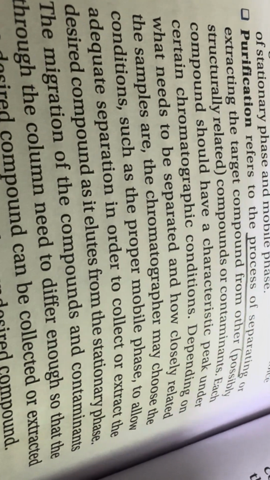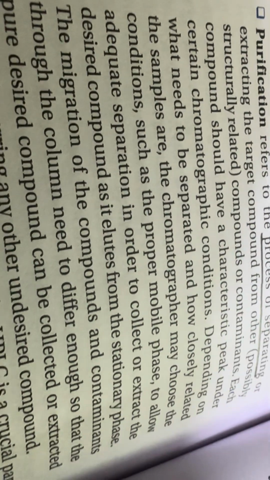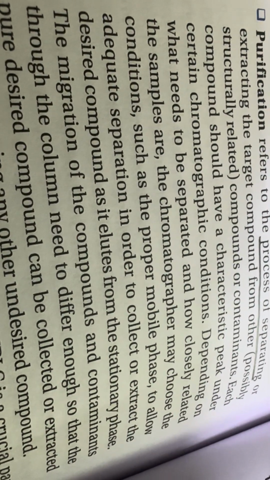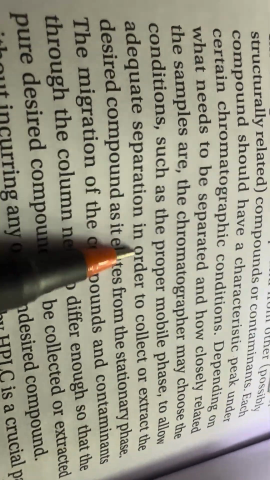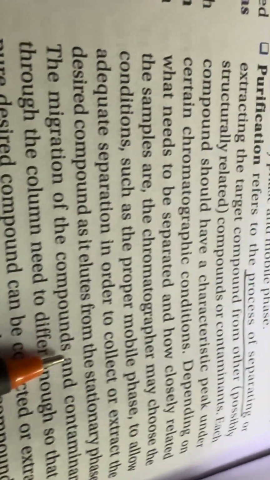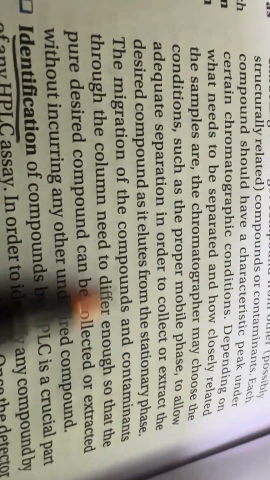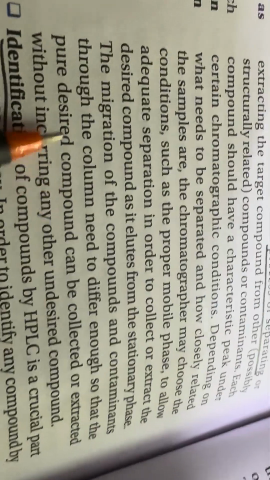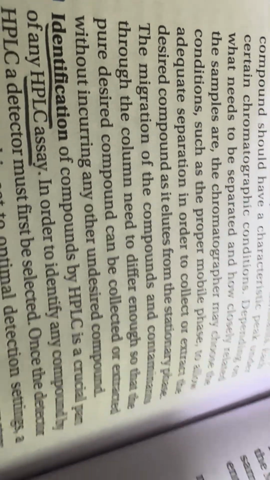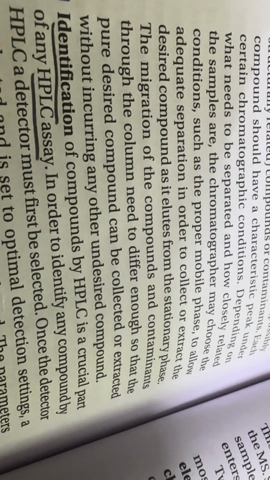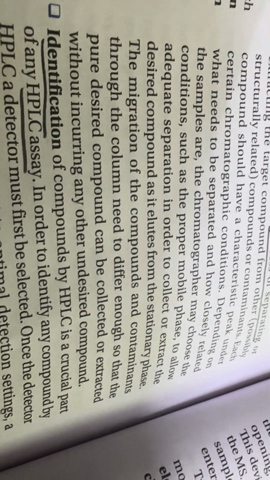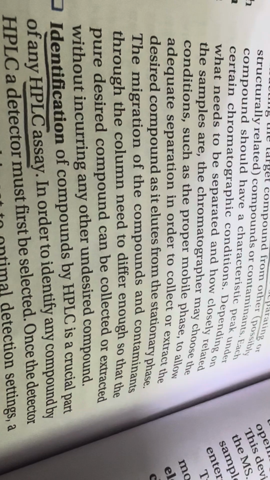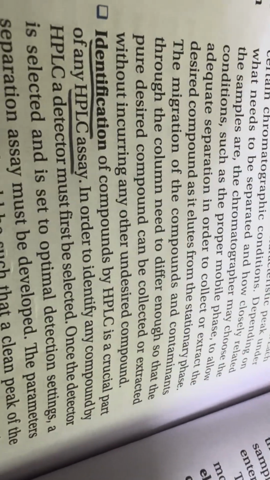The chromatographer may choose conditions such as the proper mobile phase to allow adequate separation in order to collect and extract the desired compound as it elutes from the stationary phase. The migration of the compounds and contaminants through the column needs to differ enough so that the pure desired compound can be collected or extracted without incurring any other undesired compound.